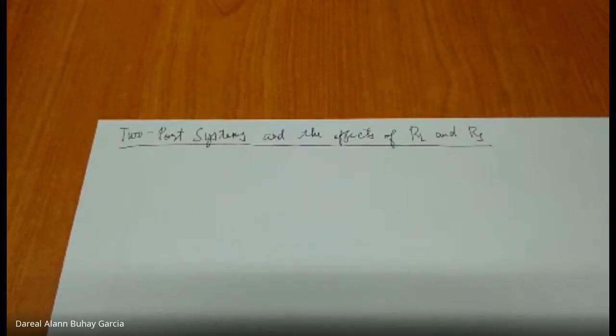Okay, good morning. So this serves as the second part of our discussion on the AC analysis of BJT amplifiers. Last meeting, we started to analyze some common BJT configurations, particularly fixed bias, voltage divider bias, and unbypassed emitter bias. And ultimately, we knew how to solve for the input impedance, output impedance, and the voltage gain of our amplifiers. No?